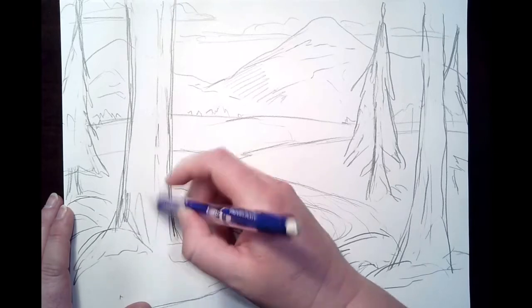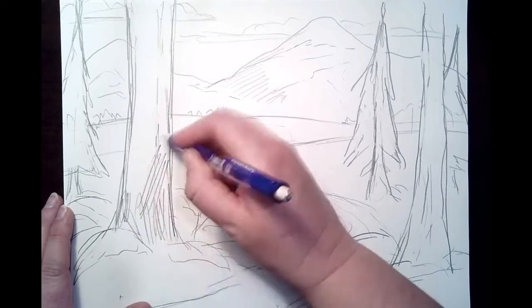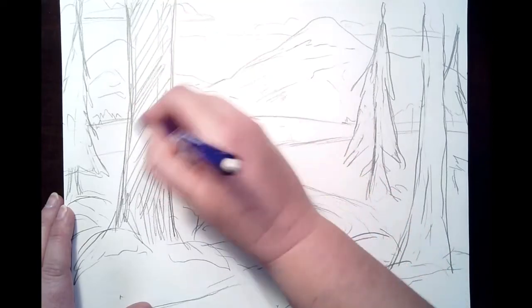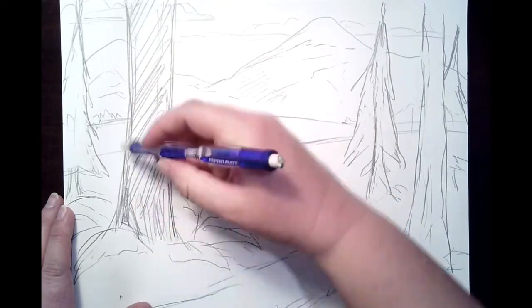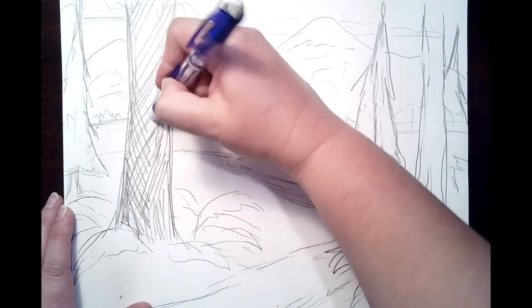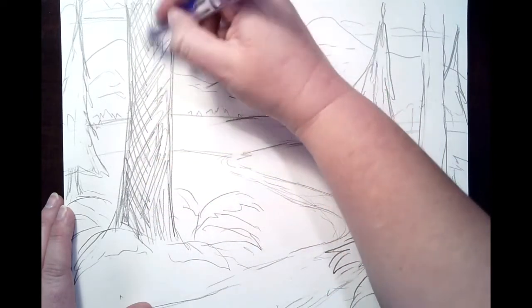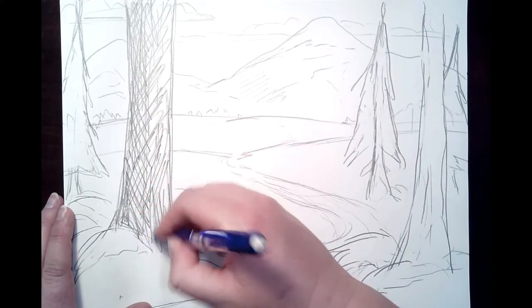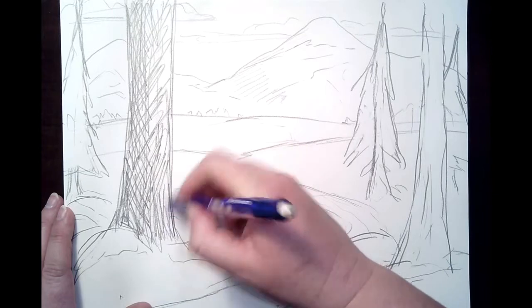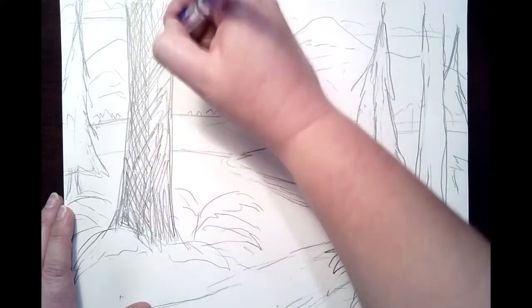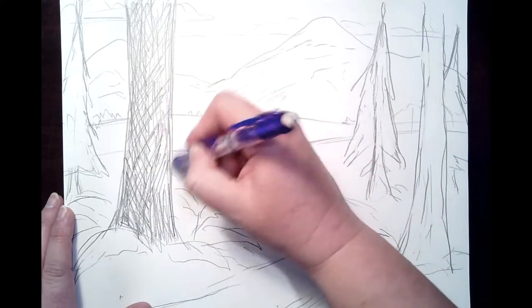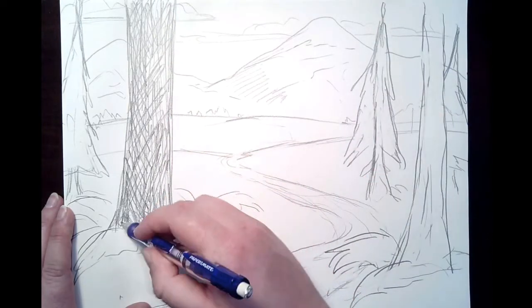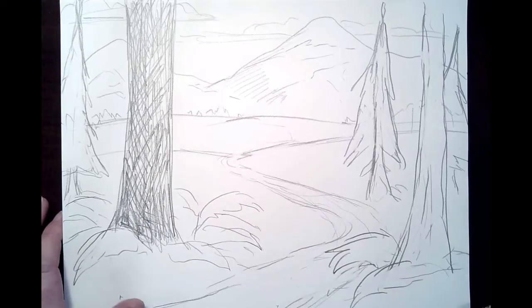So for my trees, I'm just going to add in some cross hatching to show all of the shades that I'm putting in. And you can use any shading technique. You can go back and watch sketching and shading. I made a video on that to show different shading techniques. Today I'm using cross hatching, but you could use any shading technique you want.